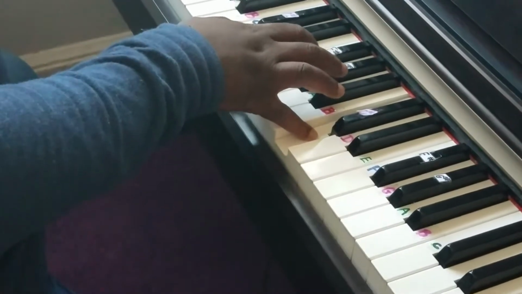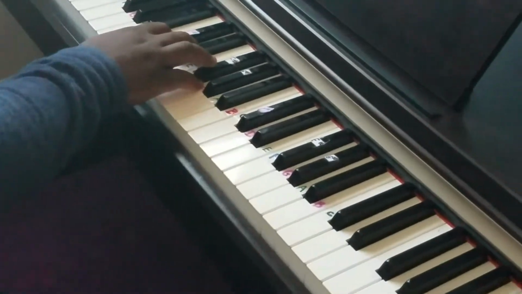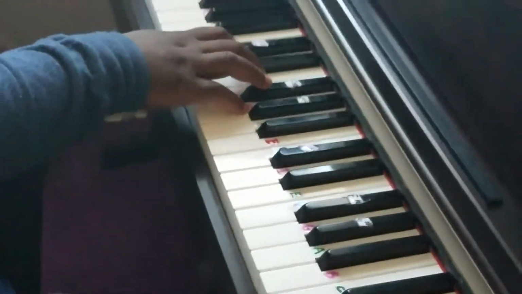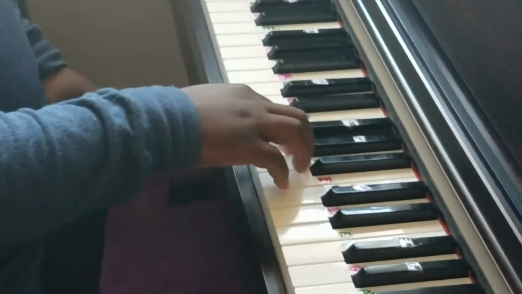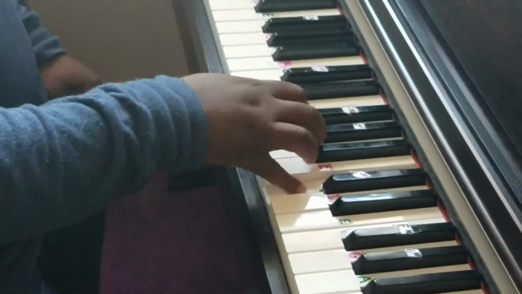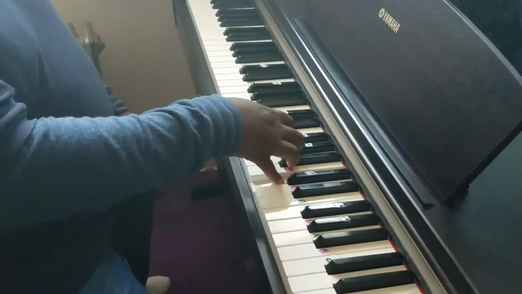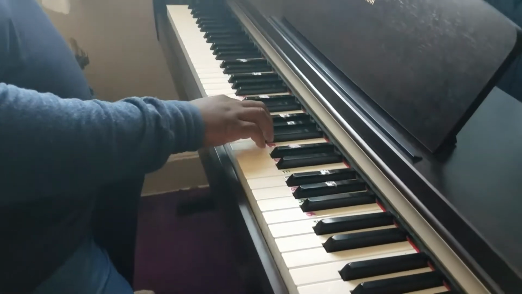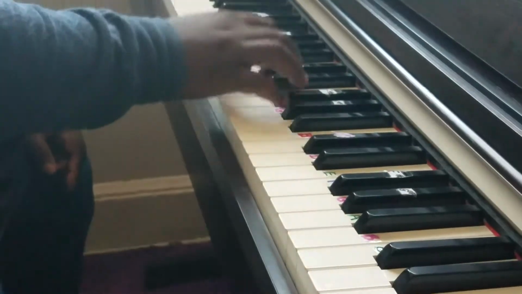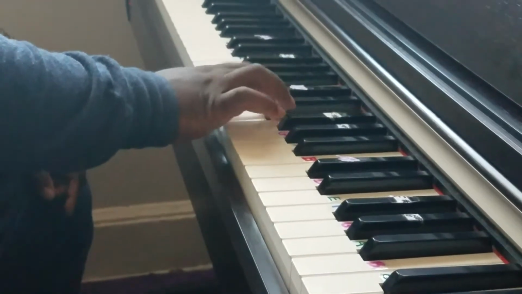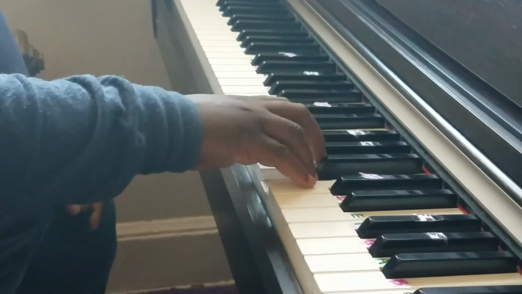It's important that you do it slowly and paced so that you get it properly. Do not rush anything because you want to master this. 1, 2, 3. Thumb goes underneath. 1, 2, 3, 4, 5. Alright? So again, the thumb, 1, 2, 3. Thumb underneath. 1, 2, 3, 4, 5.